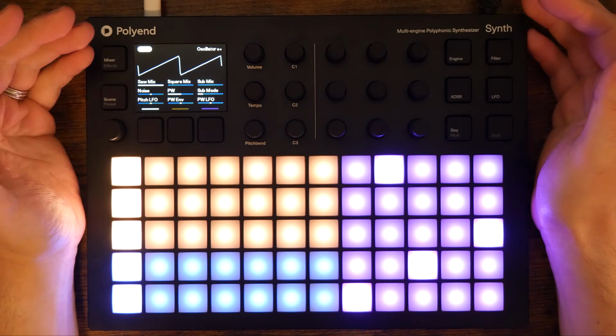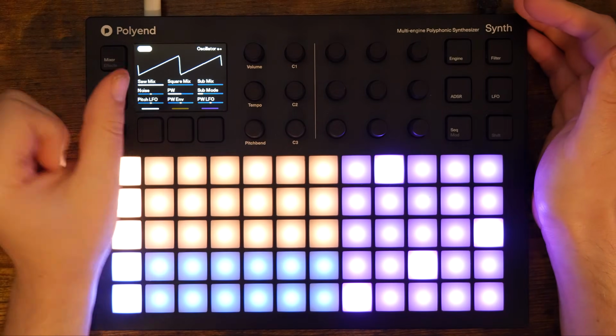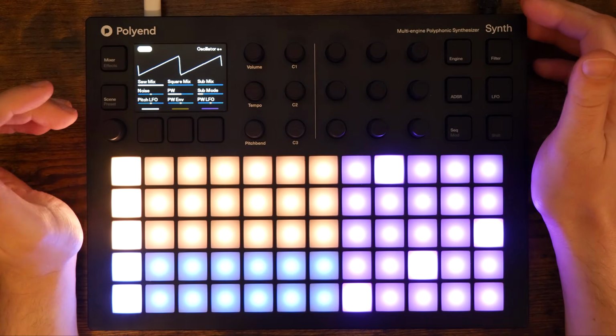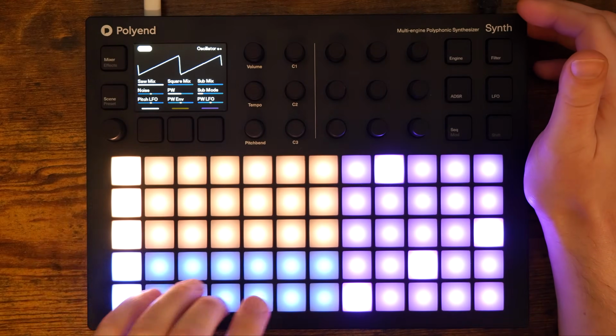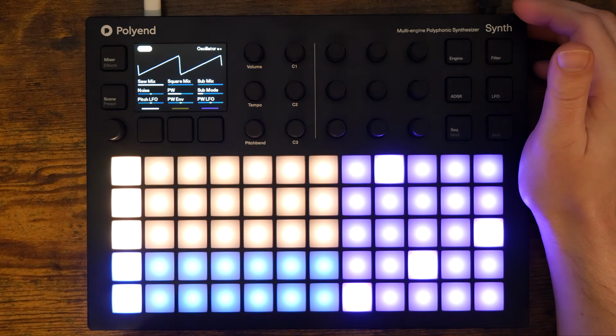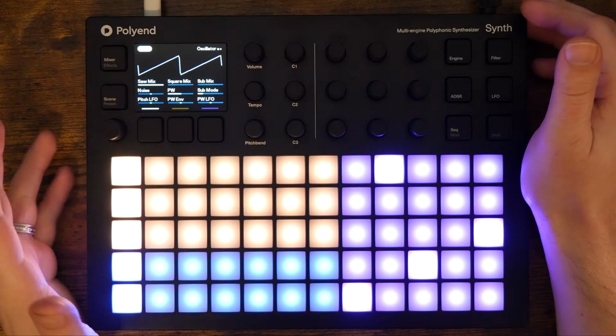So while there are quite a few little features included in this update, I think there's three major ones that folks are going to be super excited for. The first one is the ability to control multiple synths with just one pad or one group of pads via a new grid layout, which is pretty cool.